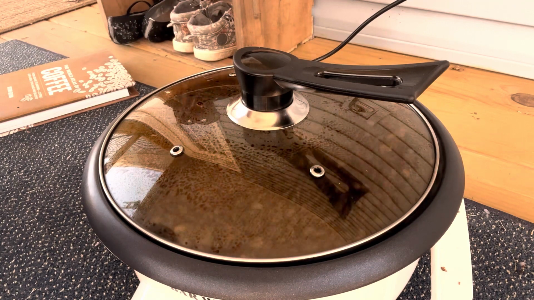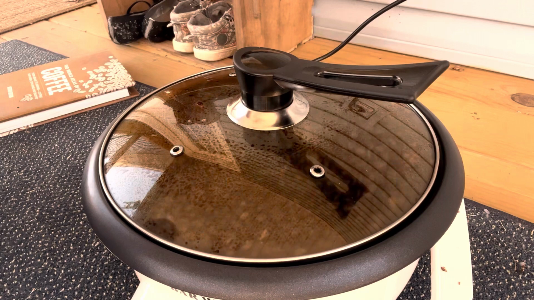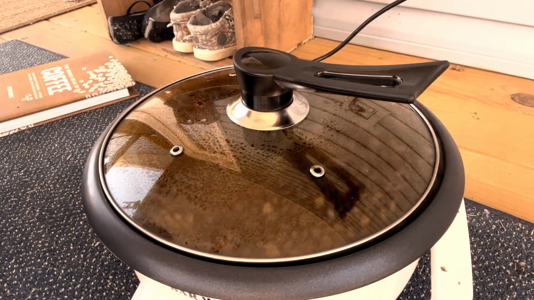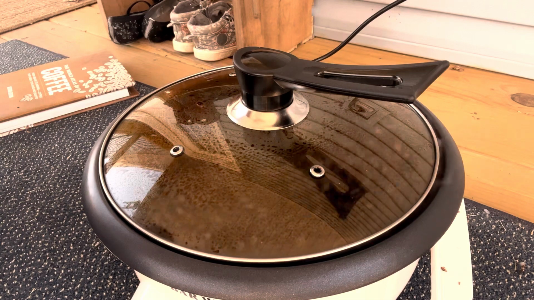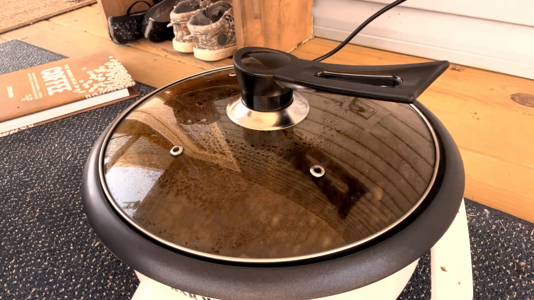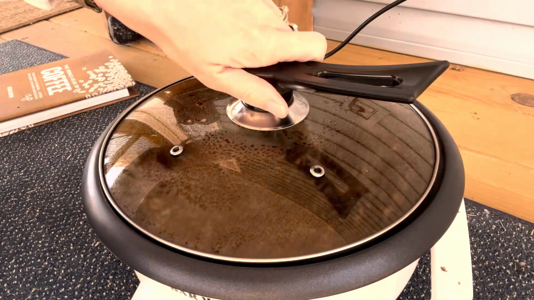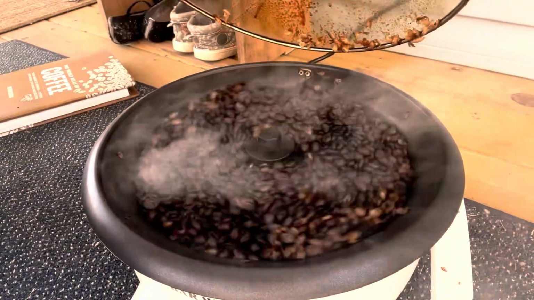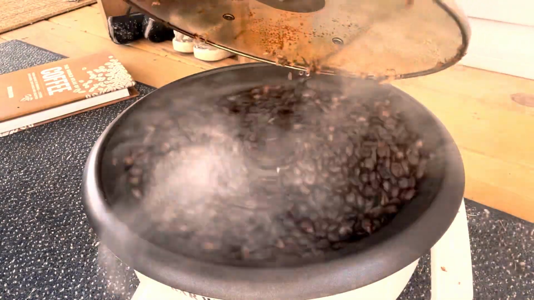And roasting coffee is science. It is mathematical, but it's also very sensory. So you have to get a good feel for it. And it just takes experience and time. But it's a fun thing to do. I'm going to lift it up again. I think I'm going to be done soon. It's getting there. It's getting real close.